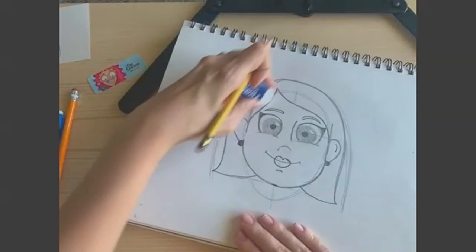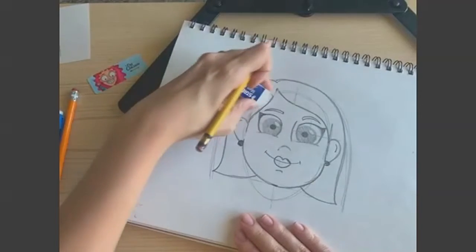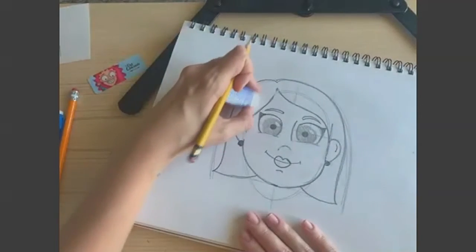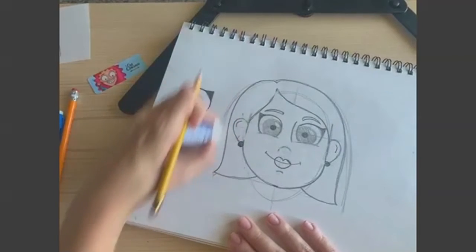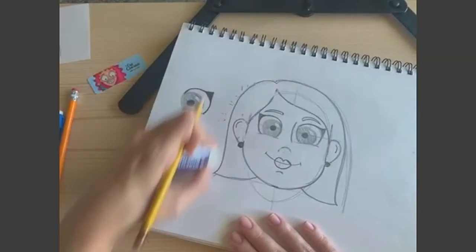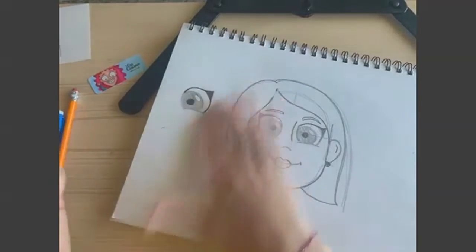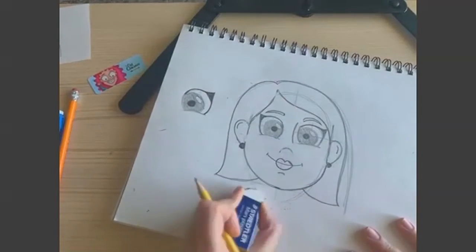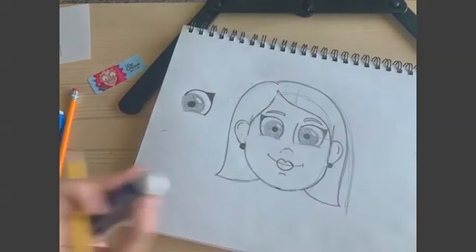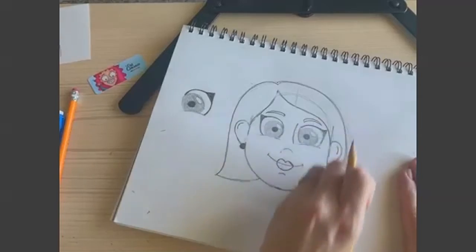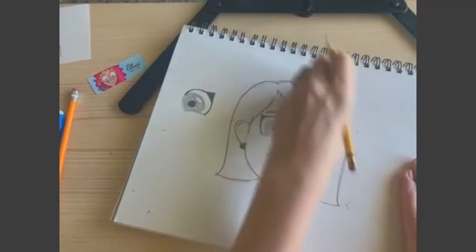So usually what I like to do after I have all the right lines, I like to erase the ones that I'm not using, the ones that I used for the sketch, because later when I want to maybe color it, I like to use a black marker.